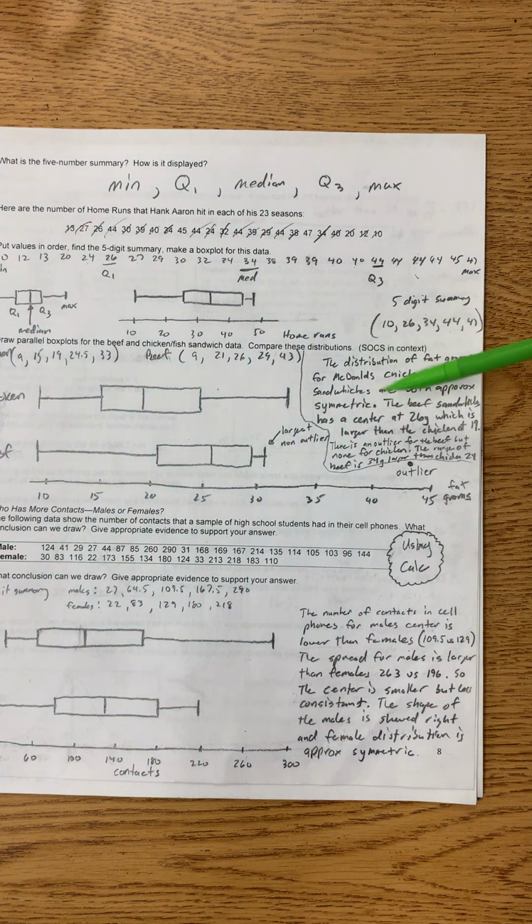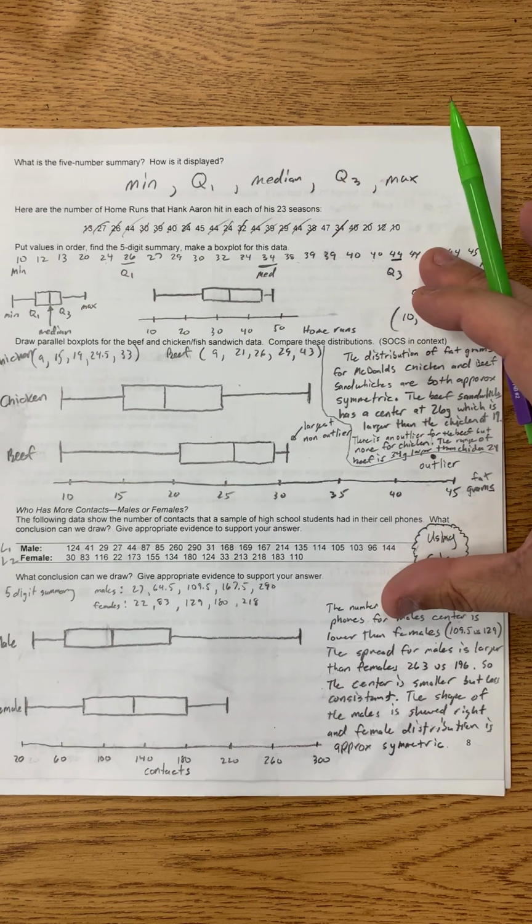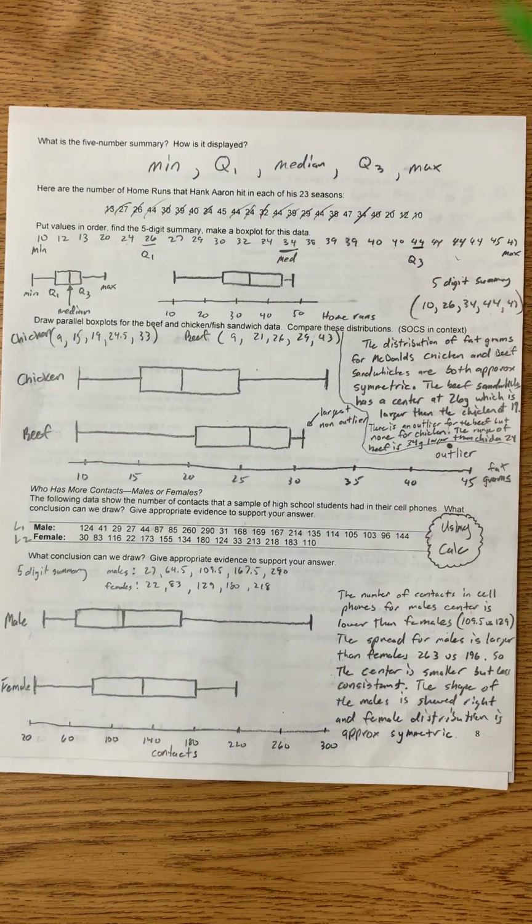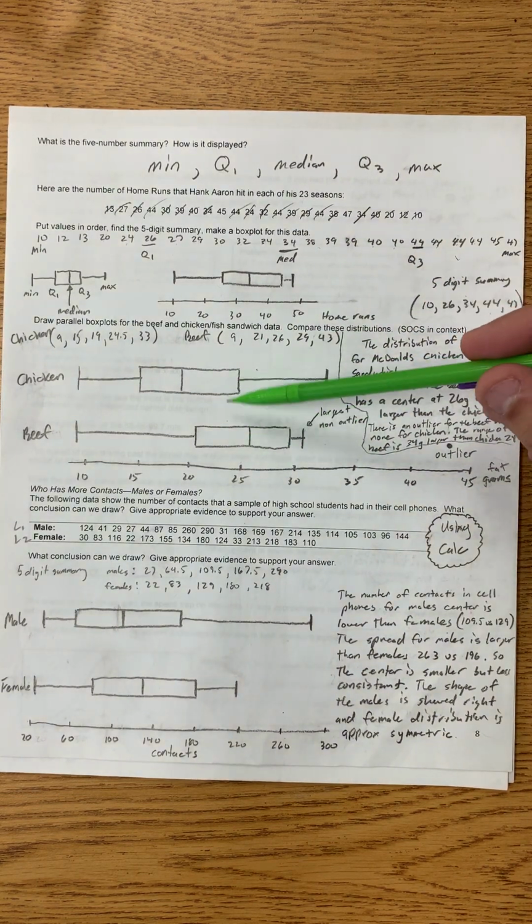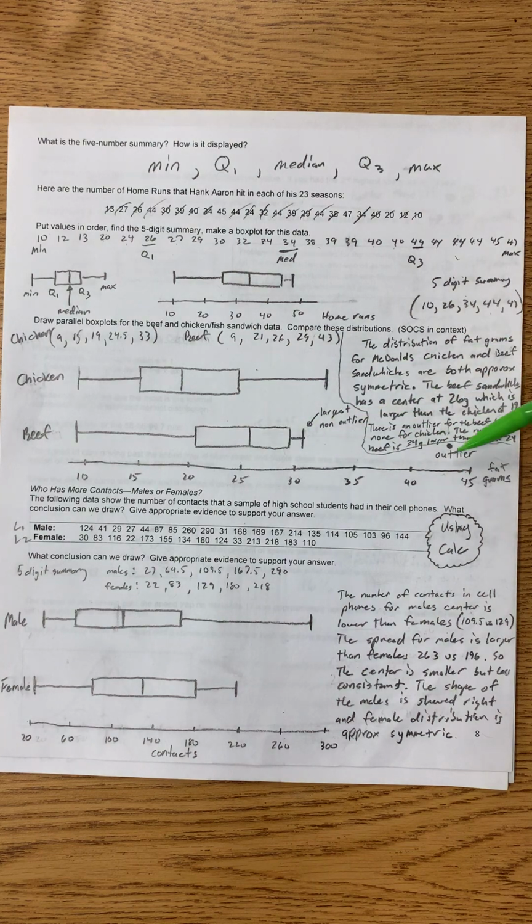And again, when we're doing SOCS, I highly recommend you just say center and approximate the median, but call it the center, and then do the range. They always accept the range, and it's the easiest one. You can make an argument we should use the IQR here because one of them has an outlier and the other one doesn't.